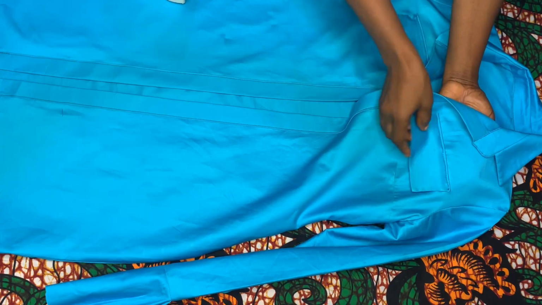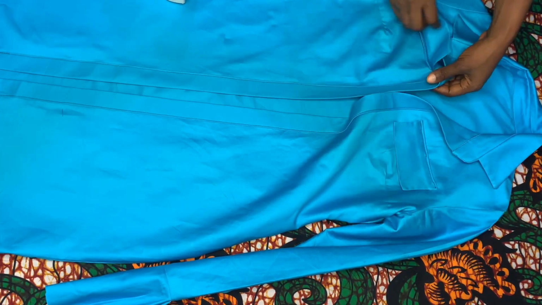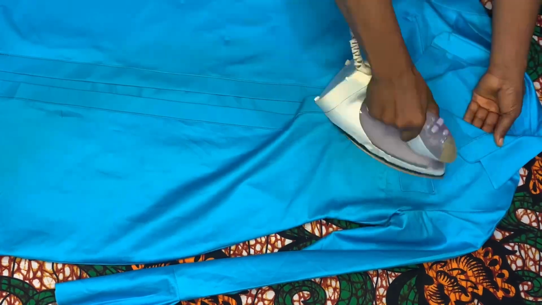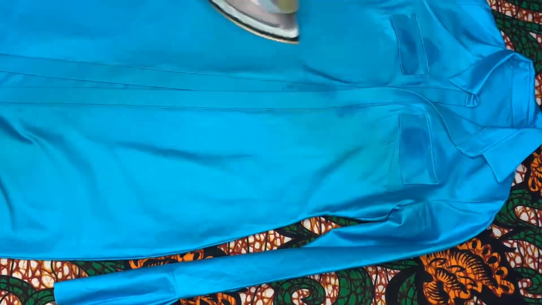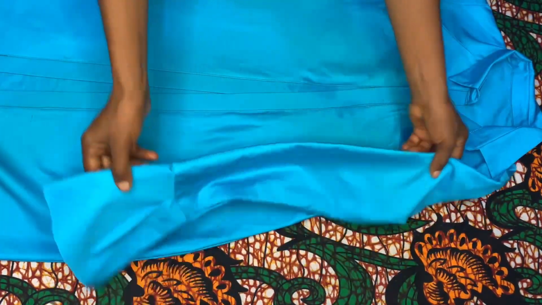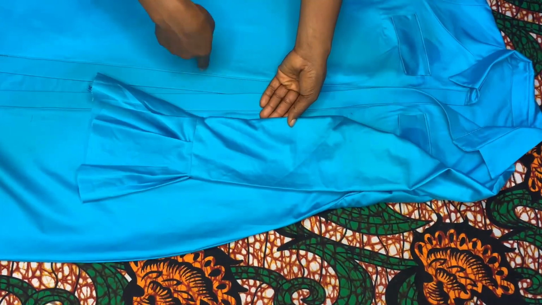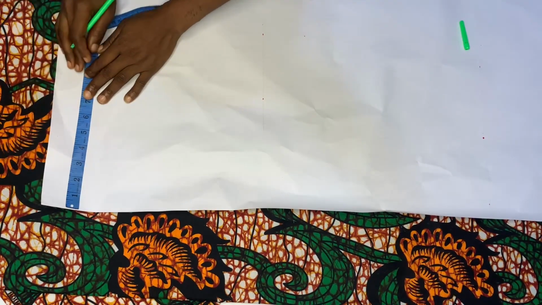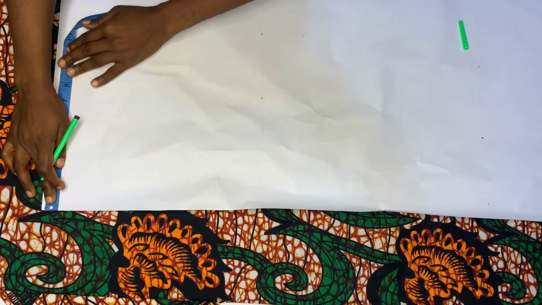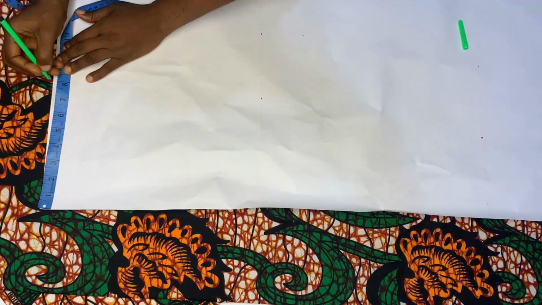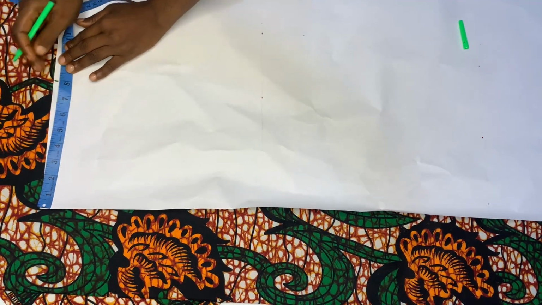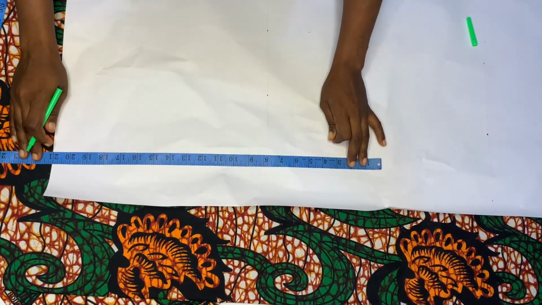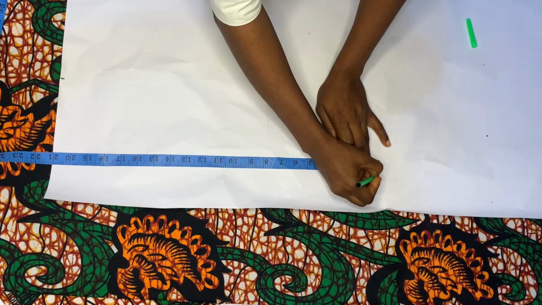Okay, so this is it after joining. Okay, so what we are going to do, I'm going to go ahead and then iron out. What we are going to do is we are going to cut out a strap for the sleeve. So it's going to be about 8 inches width, okay, and then 21 inches long, like this.